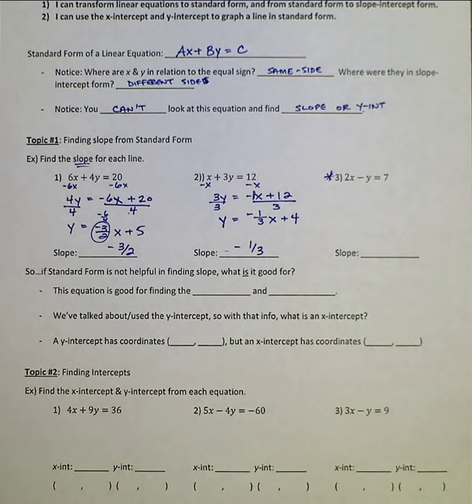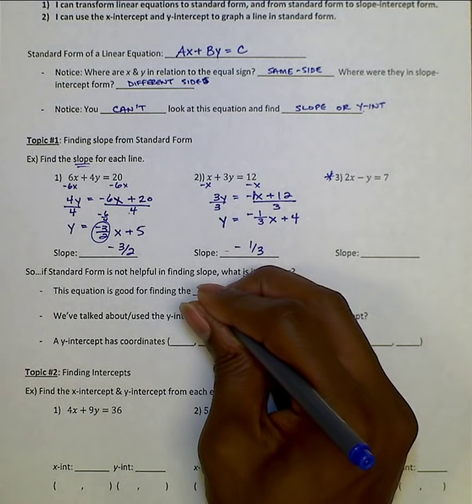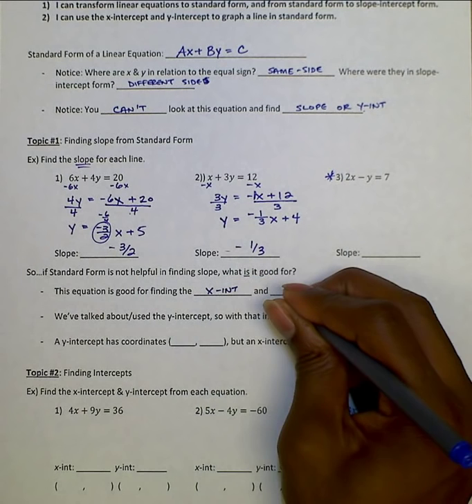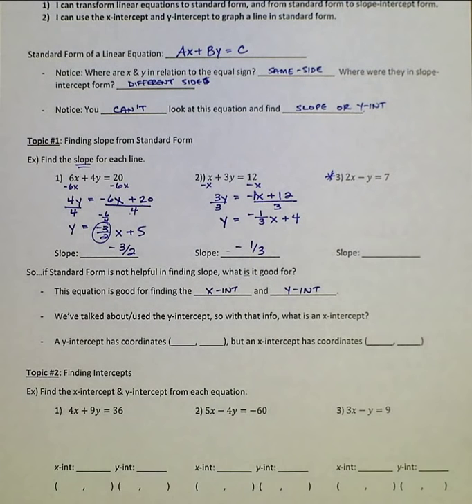So, if standard form is not good for finding slope, what is it good for? Notice that in order to find the slope, we had to take it out of standard form and put it in slope-intercept form. Well, this equation is good for finding the x and y intercepts. We've talked about the y-intercept, so with that info, what is an x-intercept?